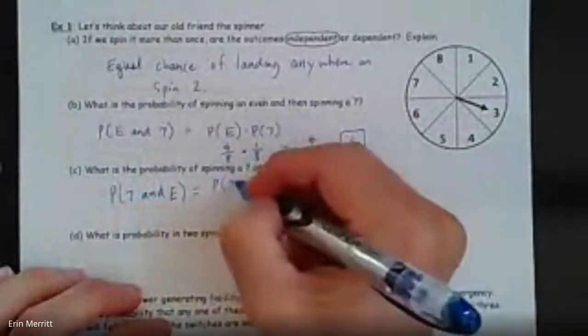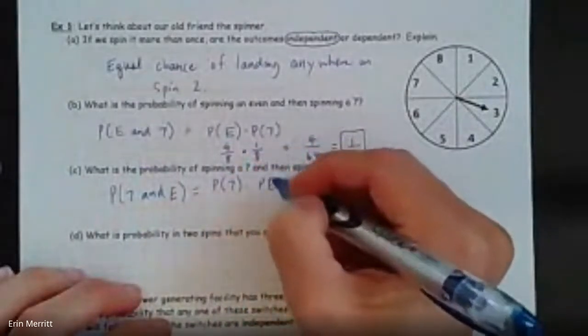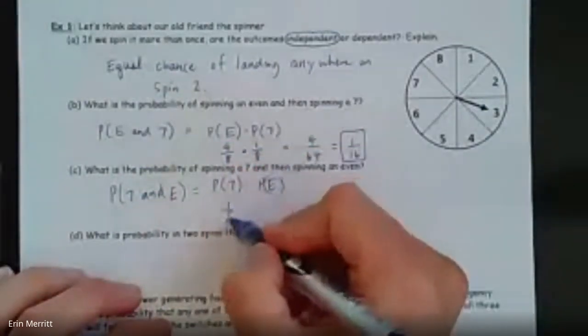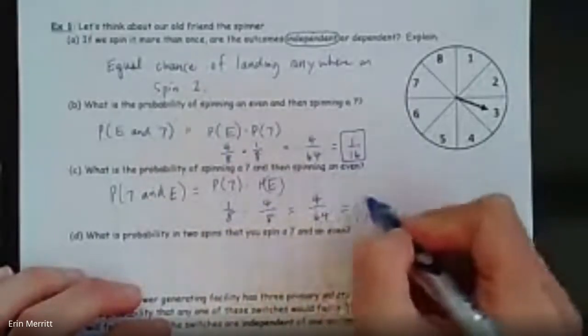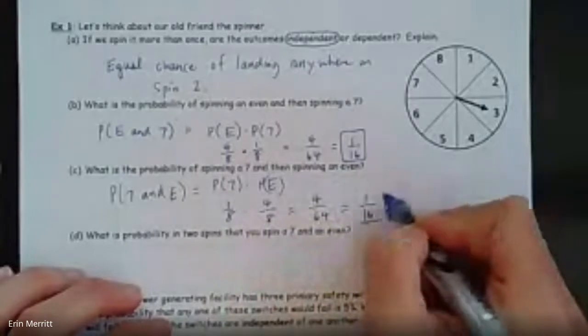All right, what's the probability of spinning a 7 and then spinning an even? Well, even though I can write it differently, it would come out exactly the same. Just in this case, it'd be the 7 first and then the even. So it'd be 1/8 times the 4/8. And I would still get the same answer because we already said it's commutative.